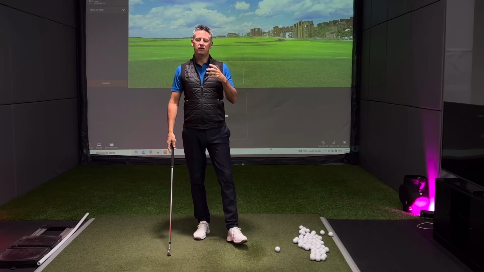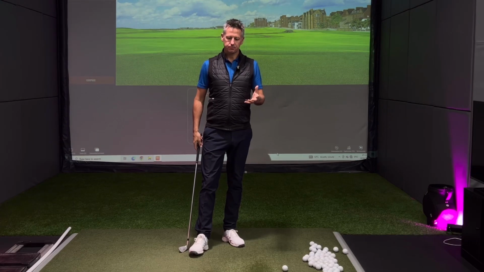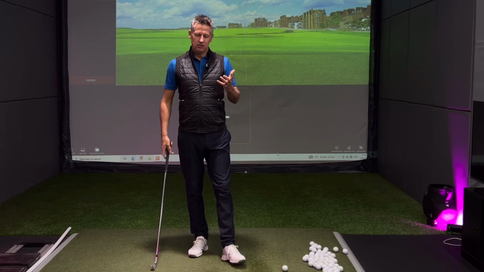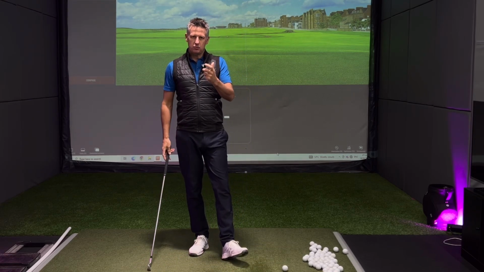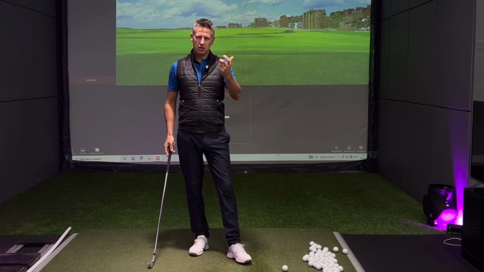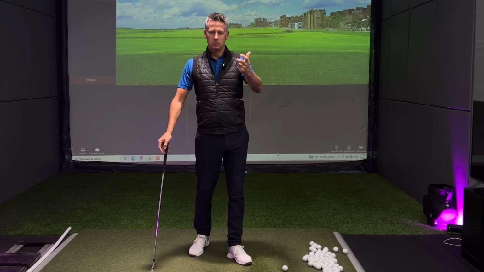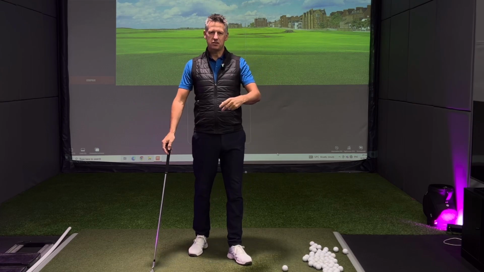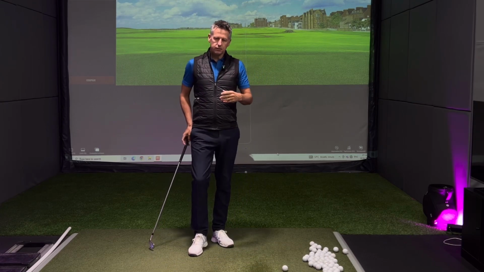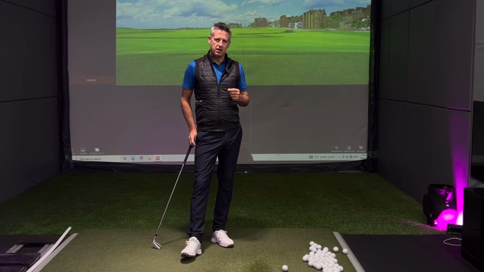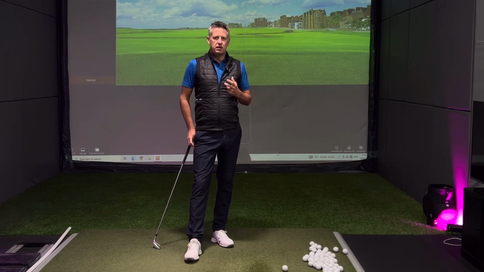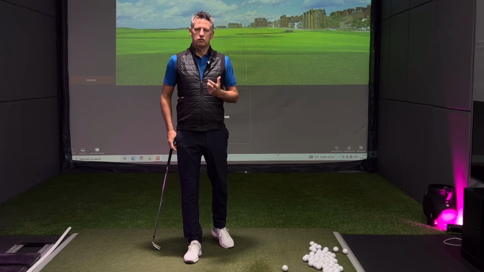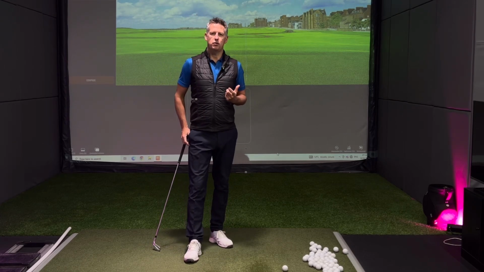Today we're talking about face angle, and this is part of the TrackMan data series and the data points that will influence your golf shots. So far we've covered the attack angle, the club path, the face to path. Today we're going to talk about the face angle. The face angle is probably the most undervalued of all of the data points on TrackMan.